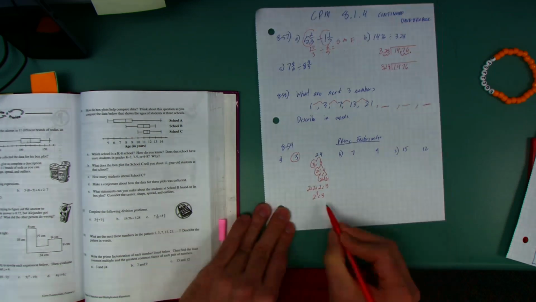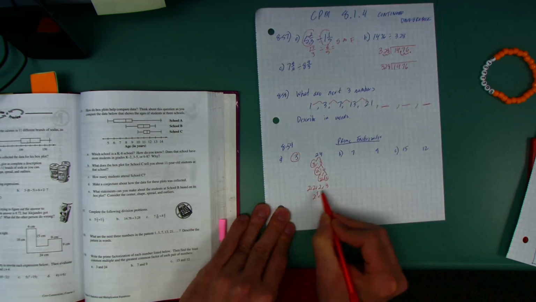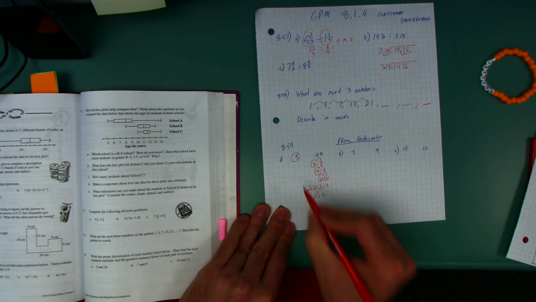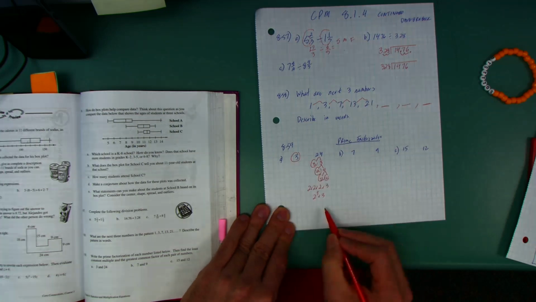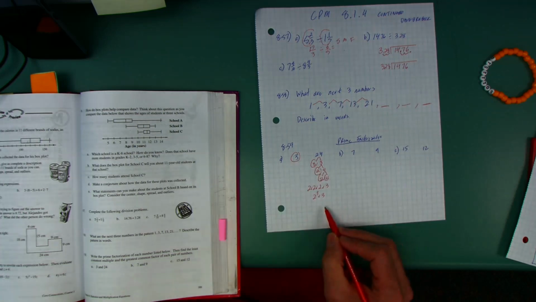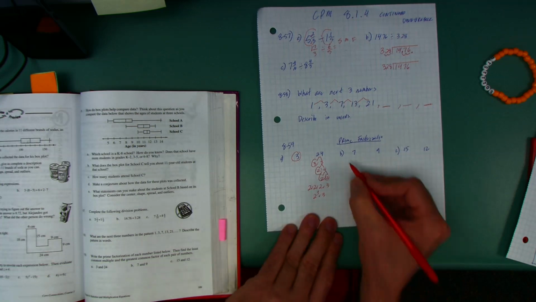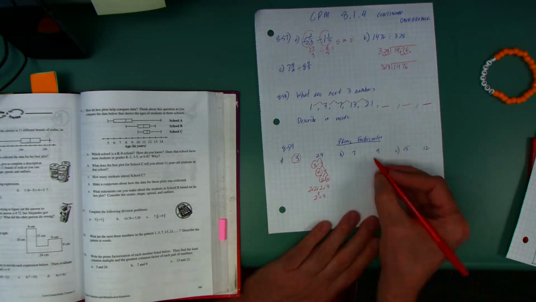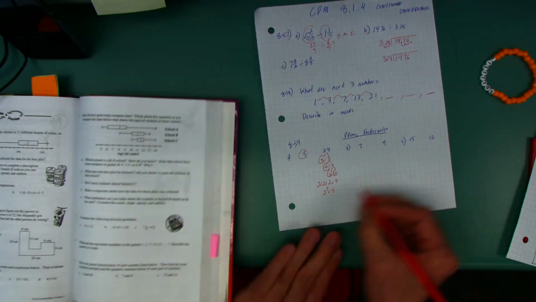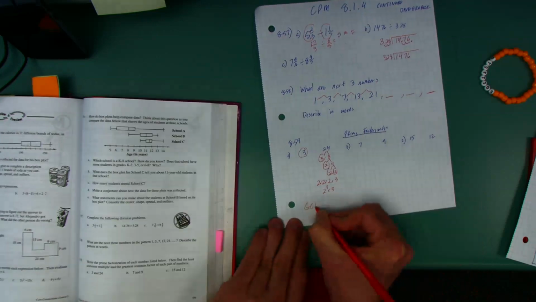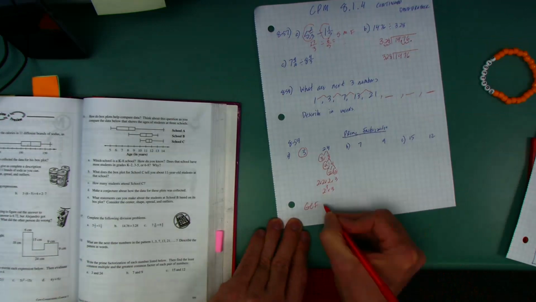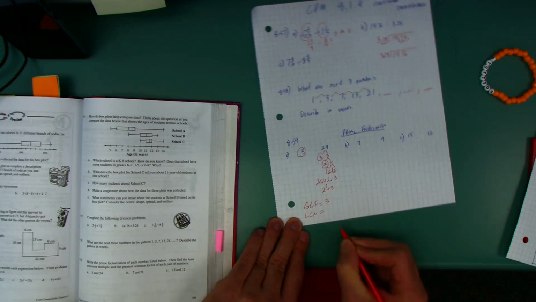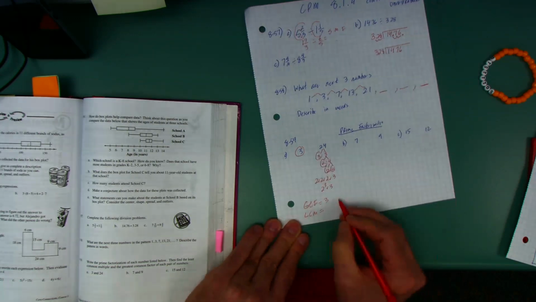Now, what is the greatest common factor of 24 and 3? Which one's common? 3, right? What is the least common multiple? Okay, well, it's going to be 24, right? Okay, so you're going to do those. Greatest common factor, that's the biggest number that fits into 3 and 24. And the least common multiple, that's the smallest number that's a multiple of both.